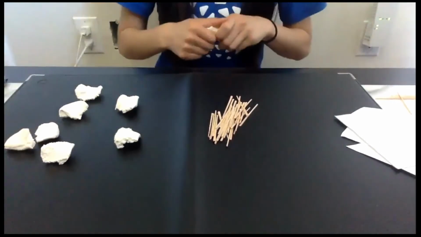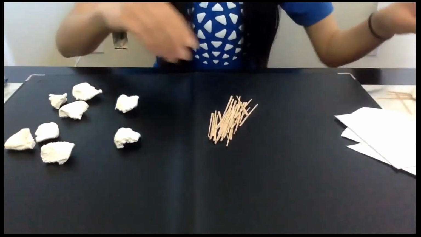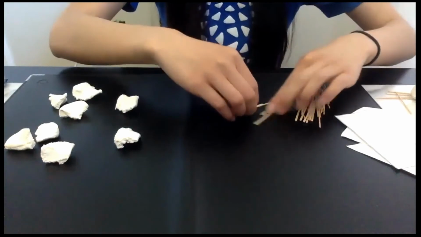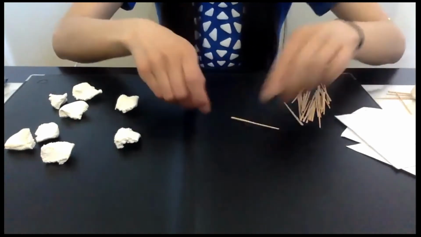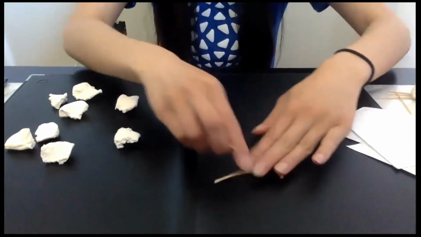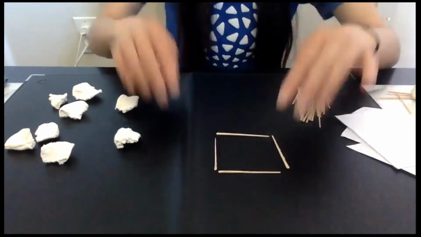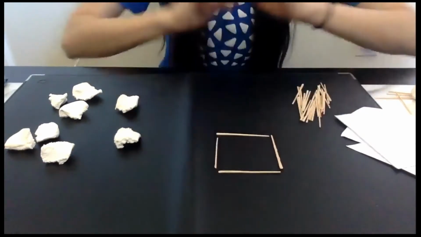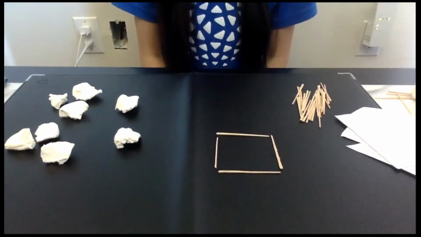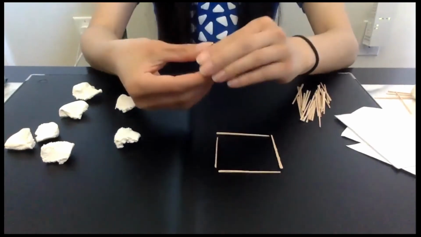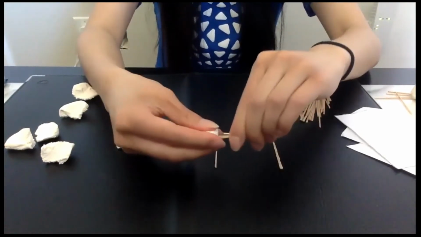How about a square? Does anyone remember how many sides a square has? 4, yes. And how many angles does it have? 4. So when we put it together, we're gonna do that. Does that look like a square? Yes, okay. So I'm gonna use some model magic at the corners to keep it together.